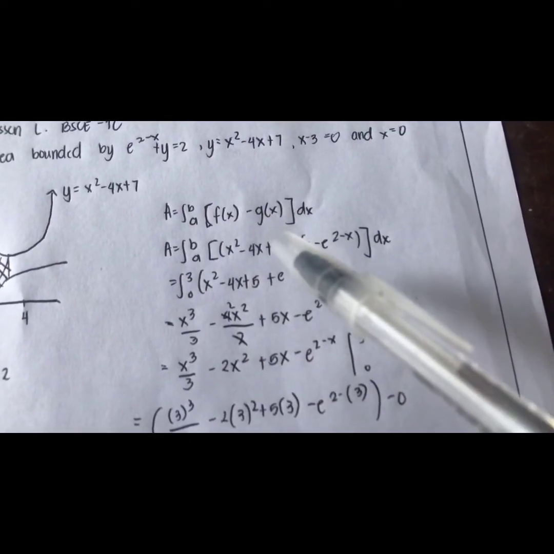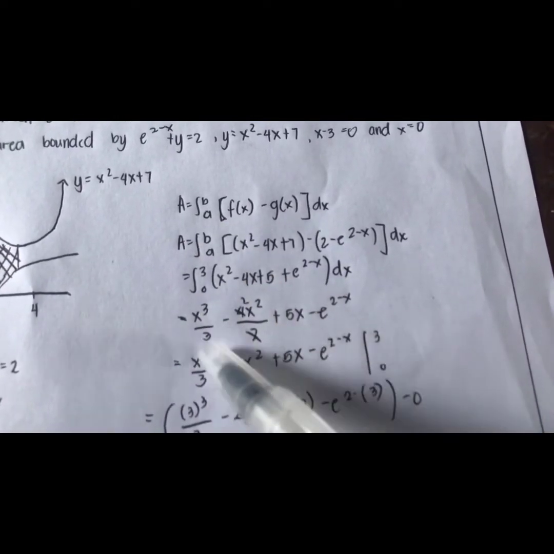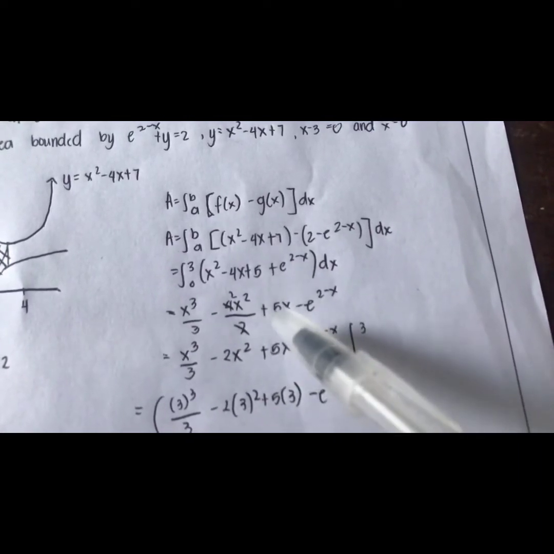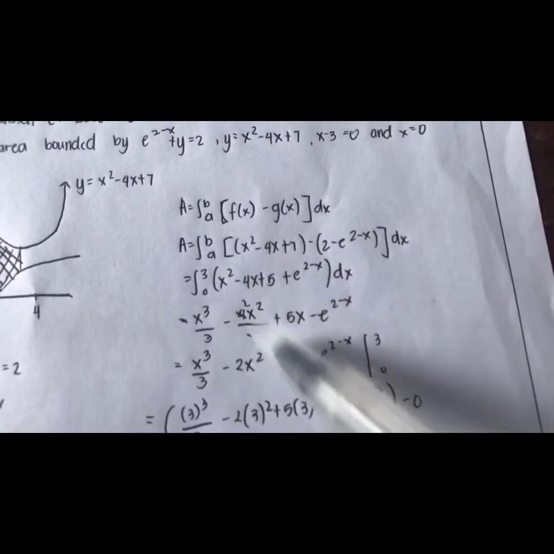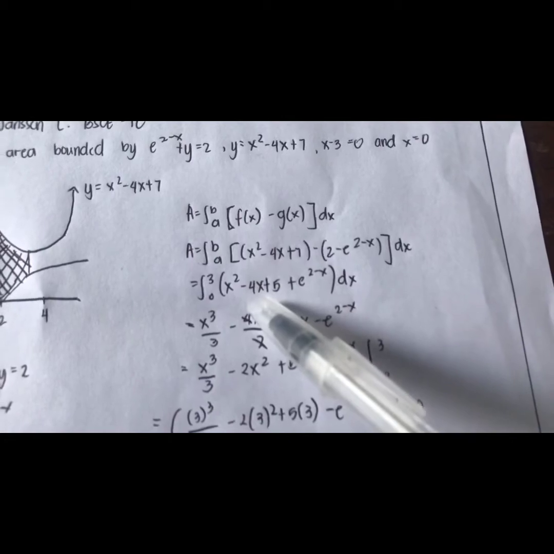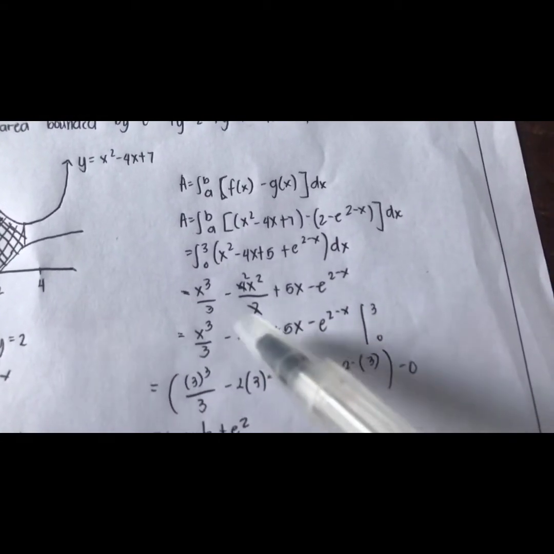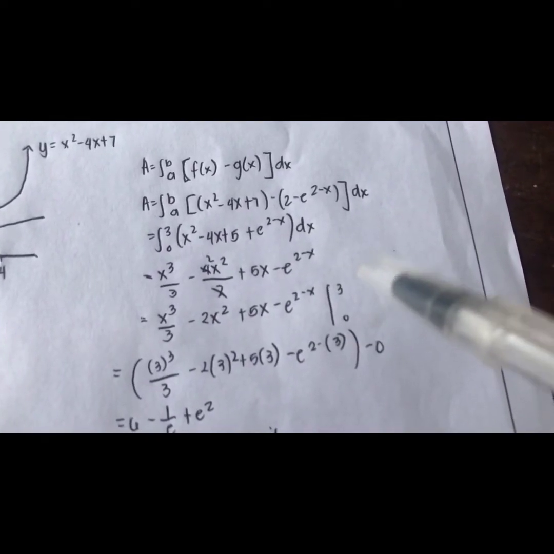Now, if we're going to integrate this one, we will have x cubed over 3 minus 4x squared over 2 plus 5x minus e raised to 2 minus x. Notice that this can be simplified, so let's cancel it out, leaving 2 at the numerator. So we will have x cubed over 3 minus 2x squared plus 5x minus e raised to 2 minus x, and evaluate it from 0 to 3.